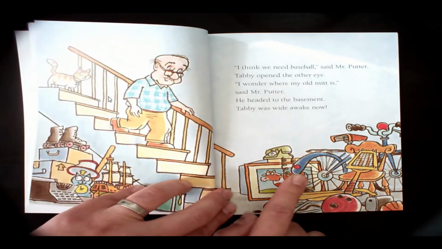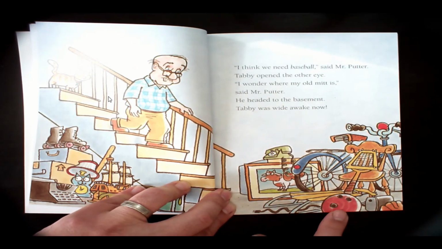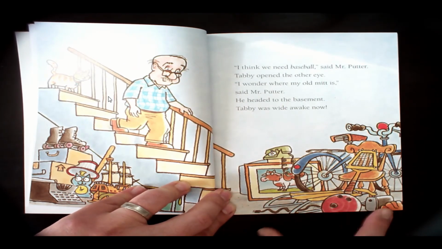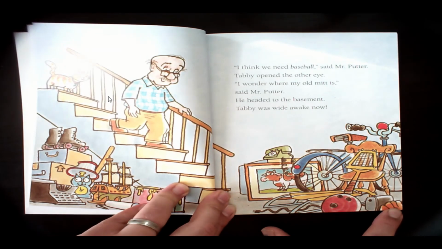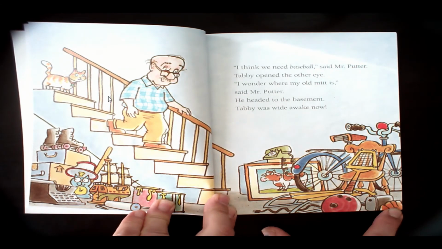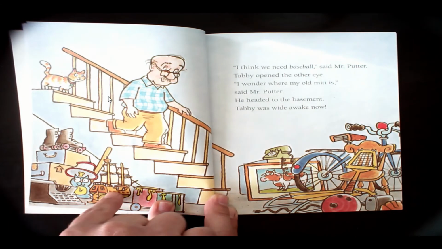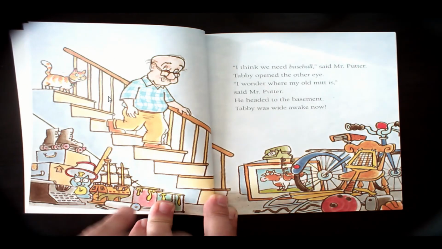I see a bicycle. They must have tried bike riding, a tennis racket, a bowling ball. There's a baseball mitt there. Maybe they already tried baseball. Maybe they liked it. Maybe that's why they want to try it again. Looks like he was building a ship, some roller skates. He was painting. There's a roller and some paint. So it looks like they have tried a lot of things together.